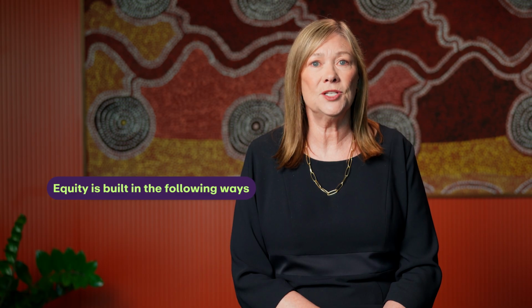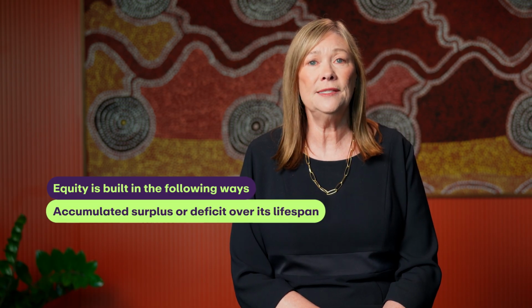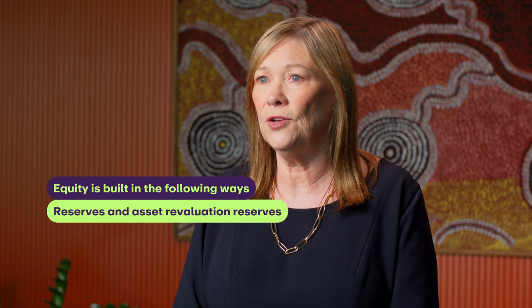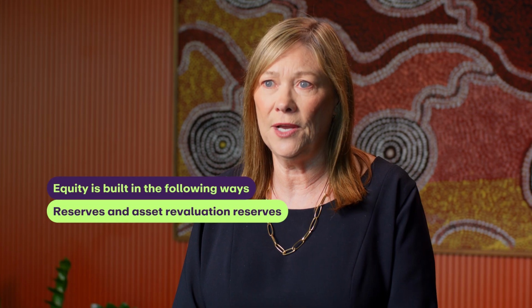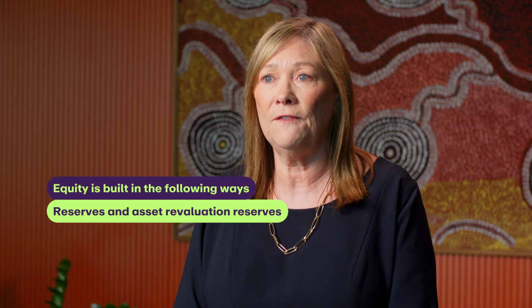Second, organisations may build an accumulated surplus or deficit over the life of the organisation. This is the total of all revenue minus all expenses over time. Creative Arts Limited has an accumulated surplus of $354,100. And third, we have reserves. There are different types of reserves, but a common one is an asset revaluation reserve. This is where the organisation recognises the increase in the fair market values of an asset. For Creative Arts Limited, the reserve here relates to the increase in value of financial assets, which are a small portfolio of financial investments.